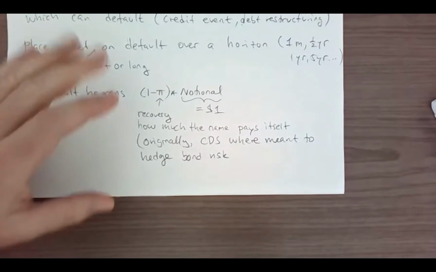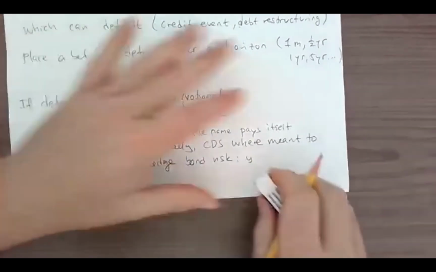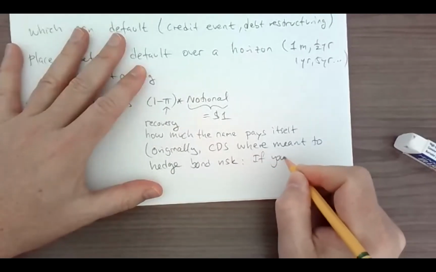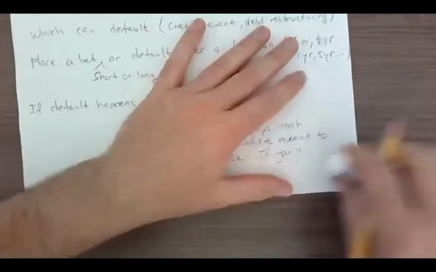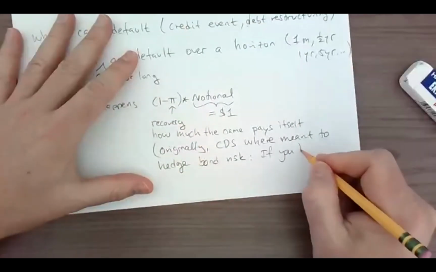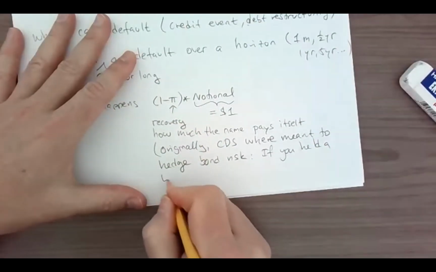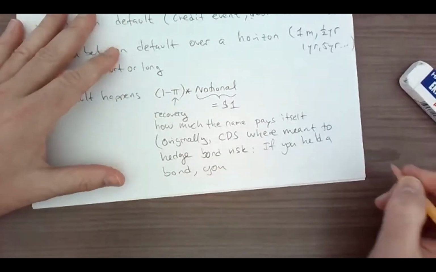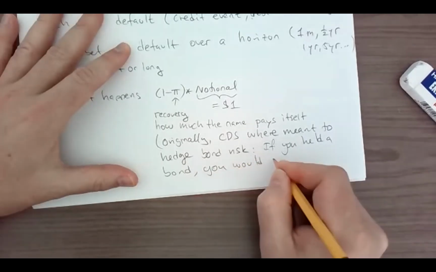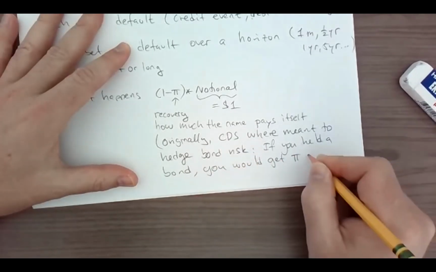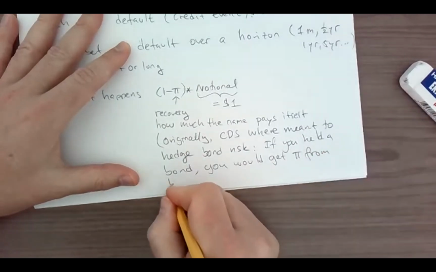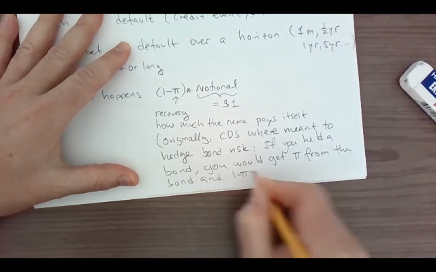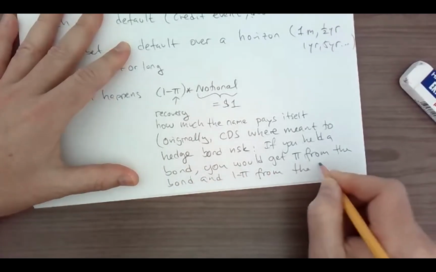In the sense that if you held a bond, you would get pi from the bond and 1 minus pi from the CDS.